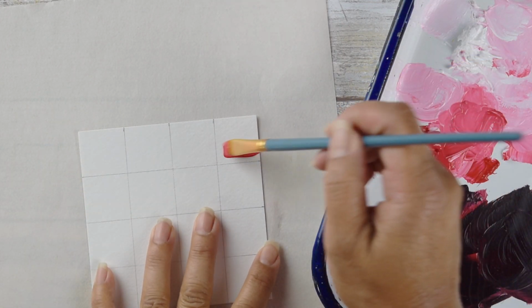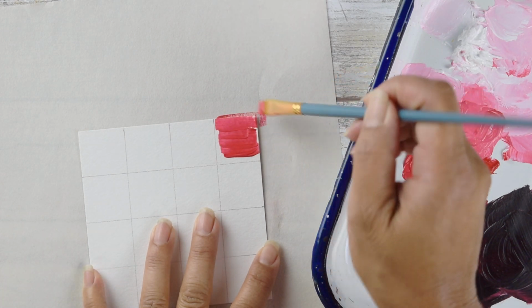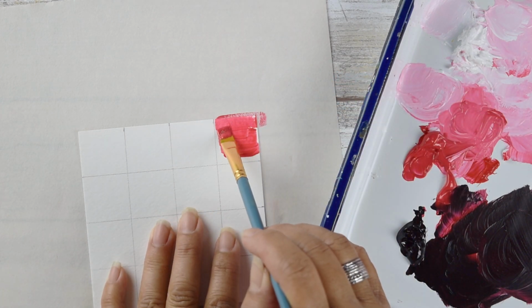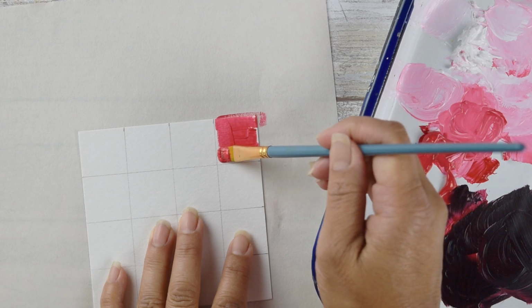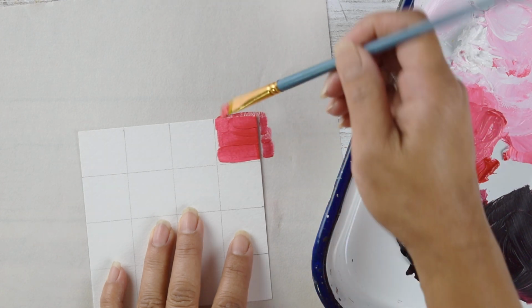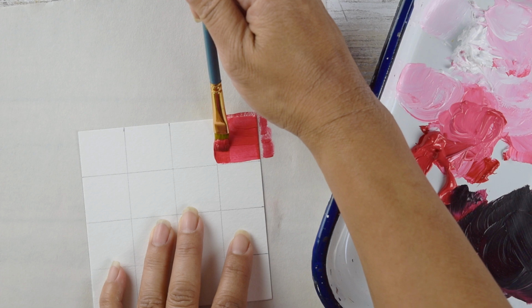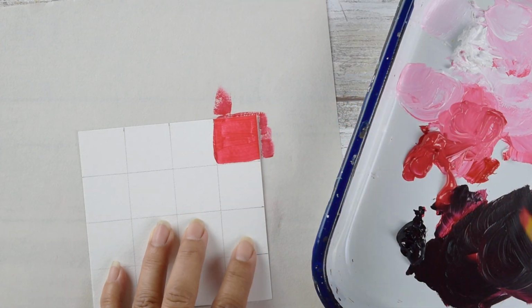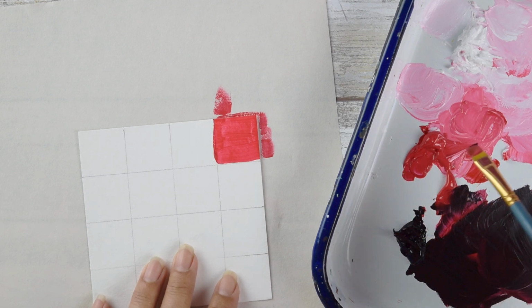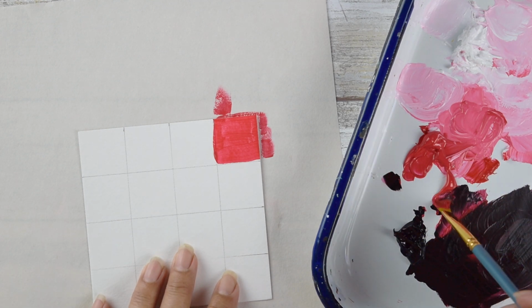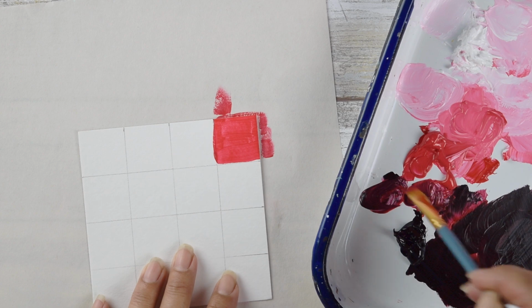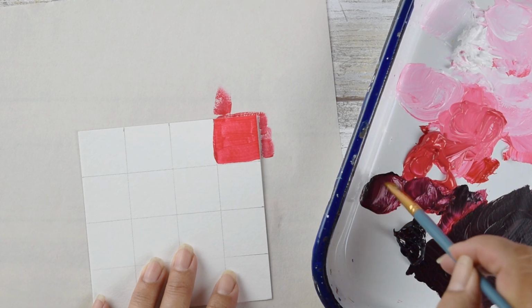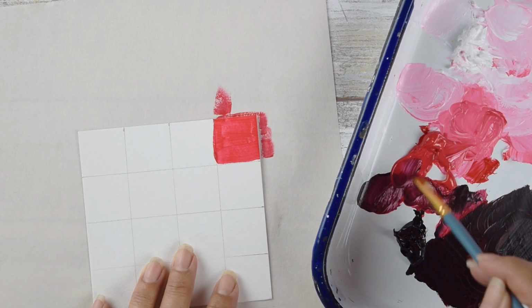I'm going to paint one square. I'm using this pattern for this exercise. I'm going to paint one square red. And then I'm going to start adding black to that. And remember how quick black will darken that color, will darken red.